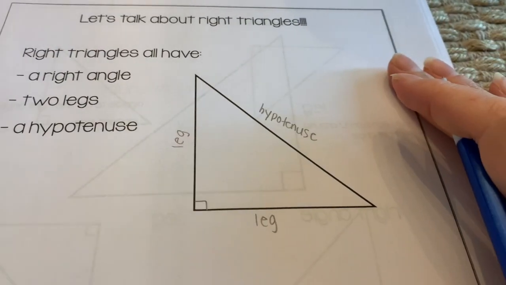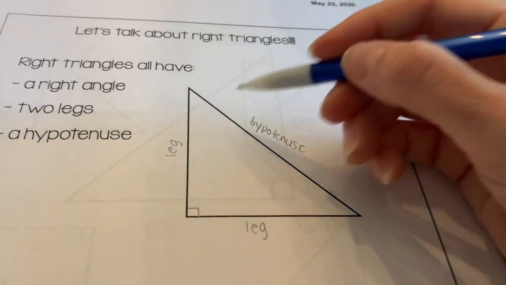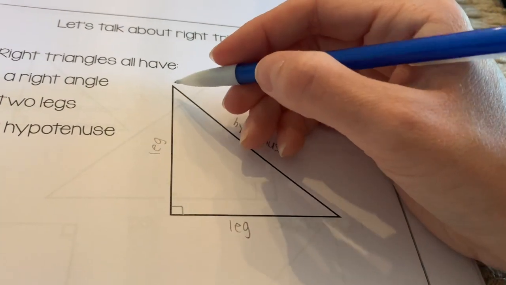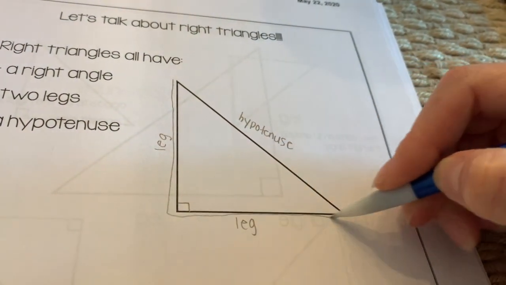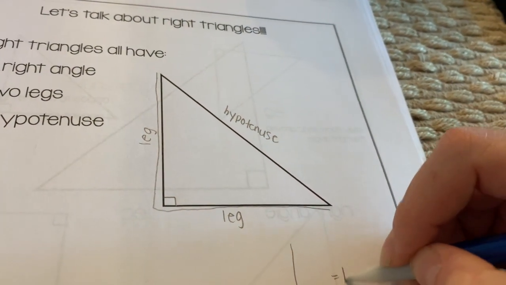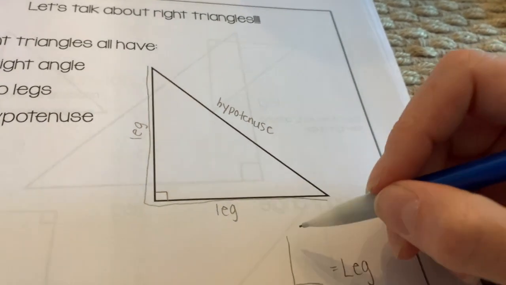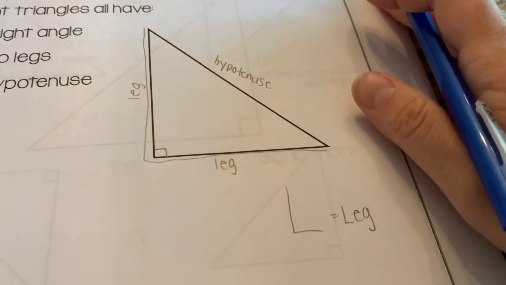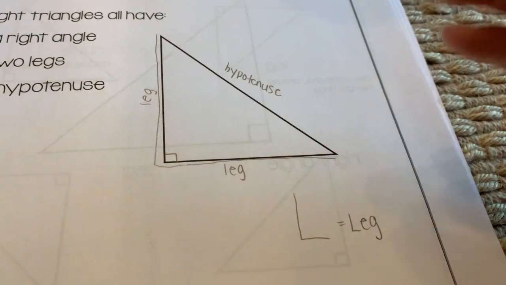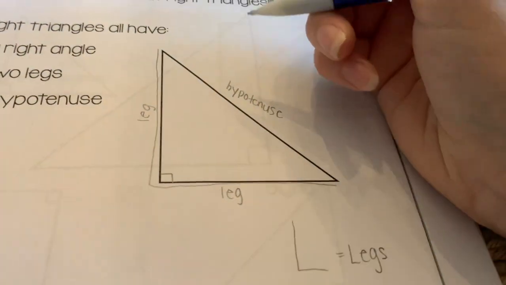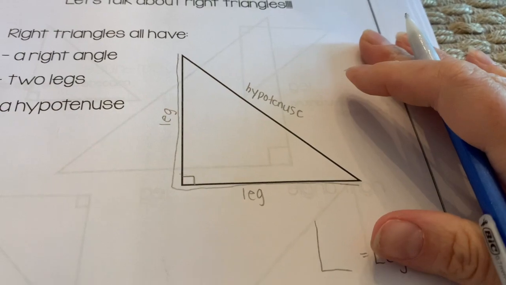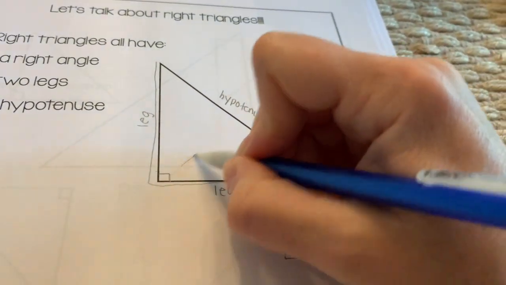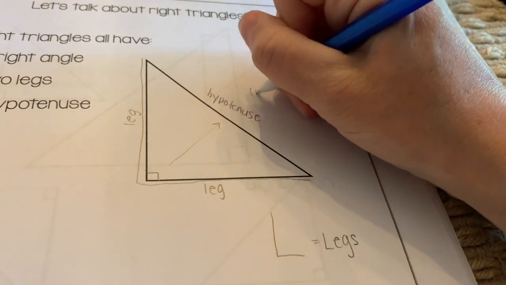One of the helpful ways to remember if it's a leg or not is to see if it makes the L shape like this, L for leg. Okay, and the two sides that make up the L are the legs. Another way to think of it is that the legs are the two sides that form the right angle, and the hypotenuse is always opposite.